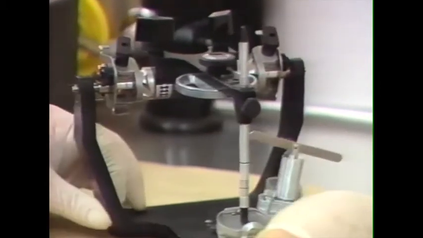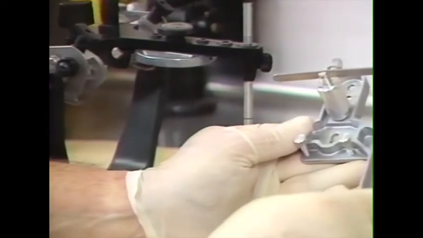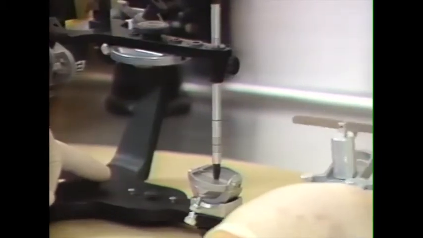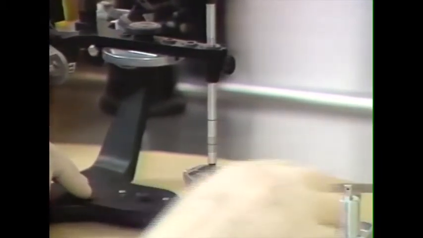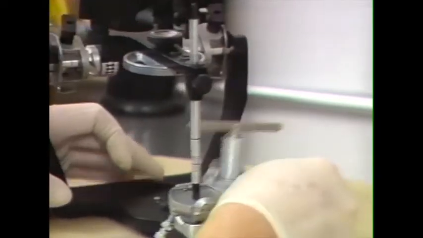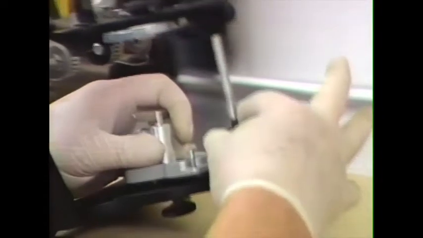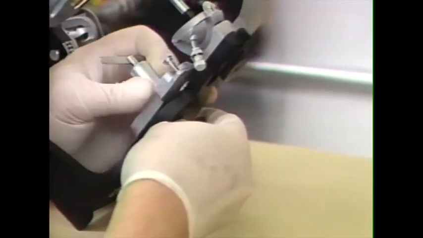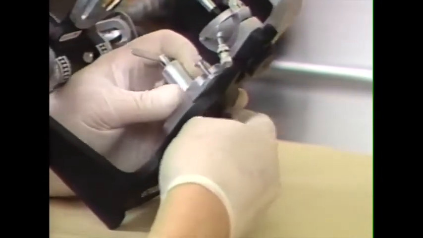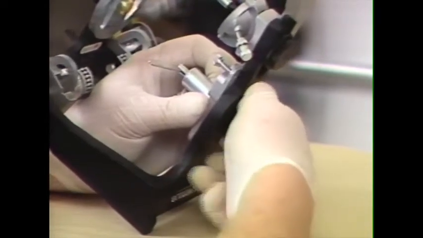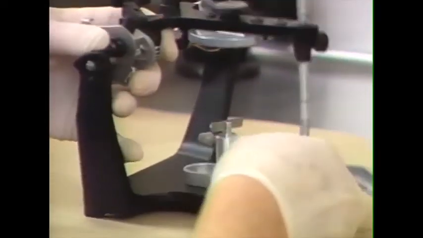To mount the casts, we're going to use the mounting platform, which has a built-in cast support. With this particular mounting platform, it's not necessary to remove the incisal guide table for mounting the face bow record. The mounting platform is placed into position just as a mounting ring would be placed into position on the mandibular frame. Tightened securely.